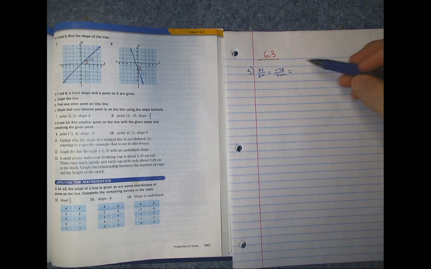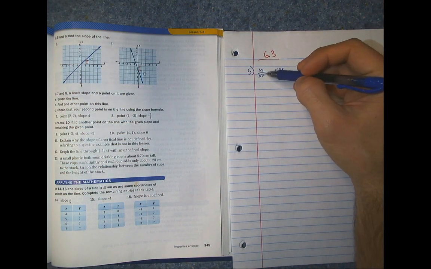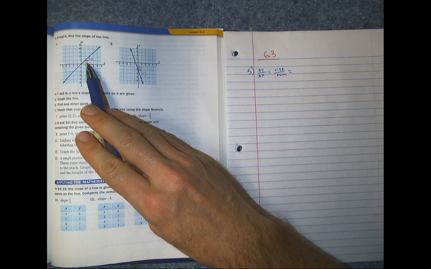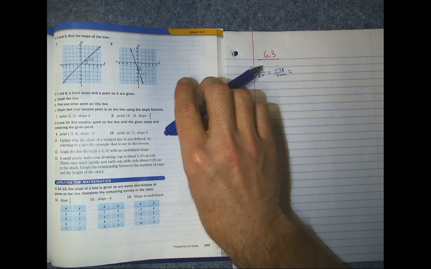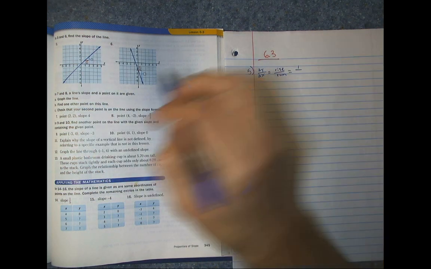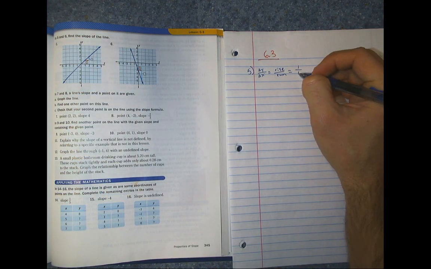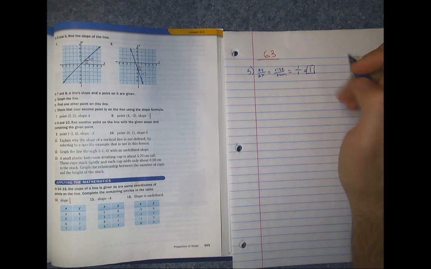And so we're looking at what was the change up and down, which is the y value, and the change side to side, which is the x value. And you can see they've already tracked those numbers for you. So the increase, the rise going up was 1. And the increase to the right was 1. So the run is 1. So 1 over 1 just equals 1. And the slope on number 5 is 1.